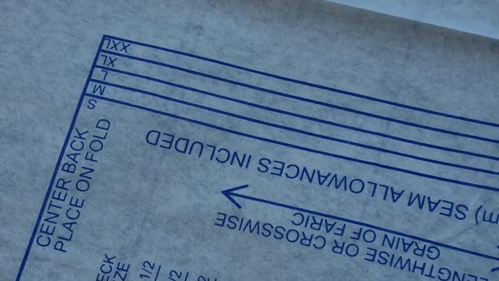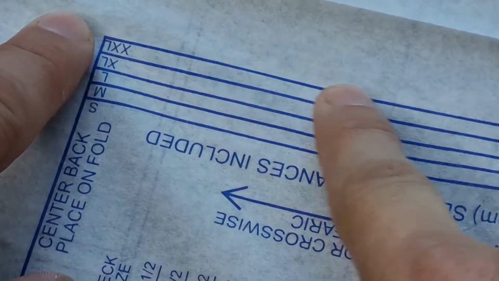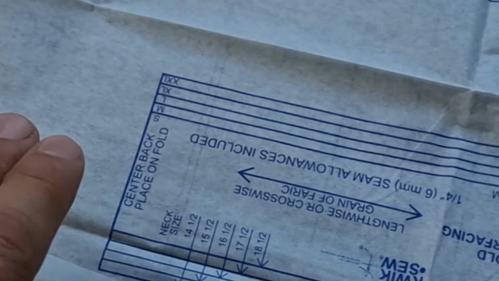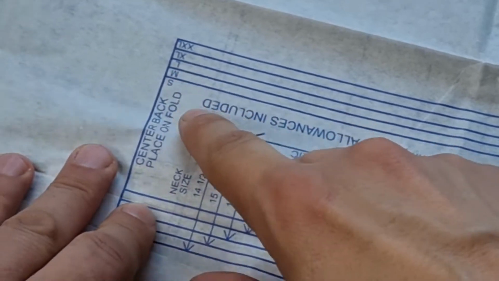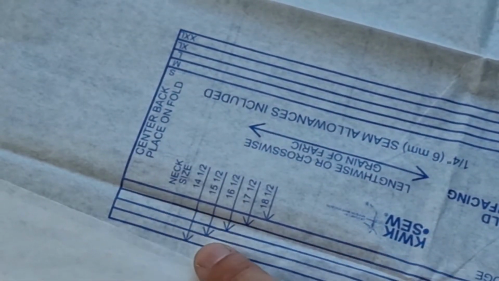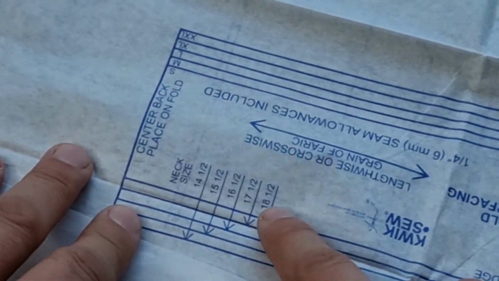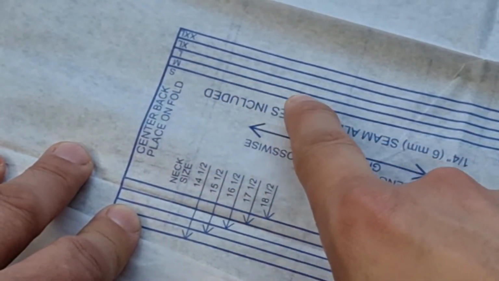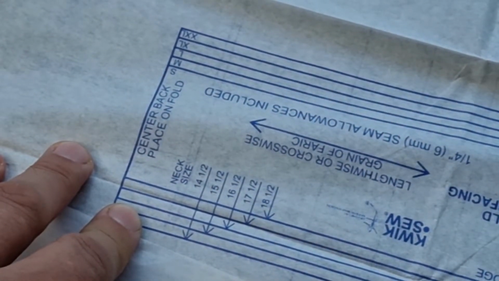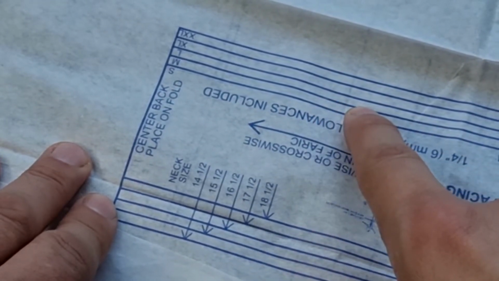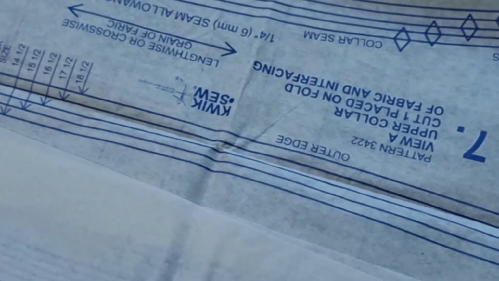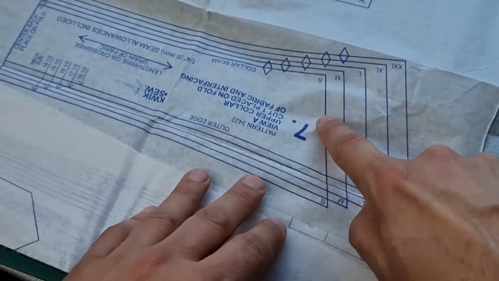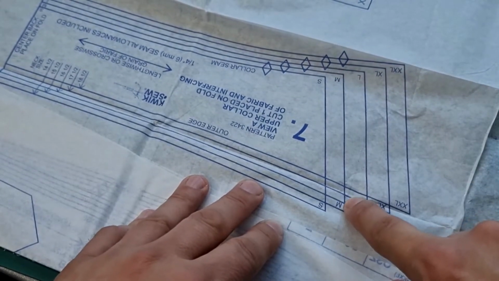For example, the shirt pattern that I've been working with, they are all solid lines, which means that you have to be careful when cutting out, because though it's marked on this side, it's not marked on this side. Only the neck size is. So if you are cutting this out, I would suggest that you highlight the line that you are following with a marker so that you can actually see which line you're cutting, because once it gets to this sort of point here, it can get confusing as the lines are crossing each other.